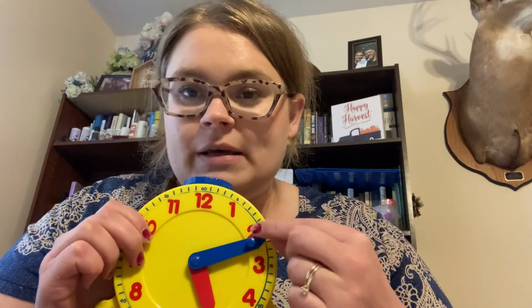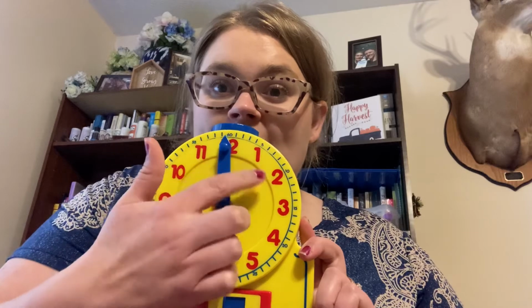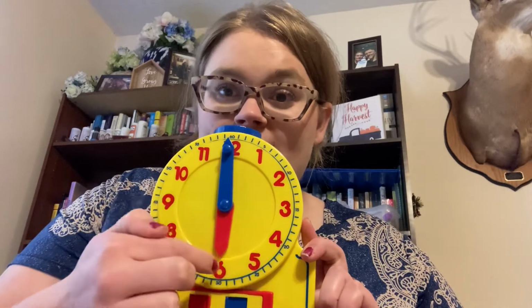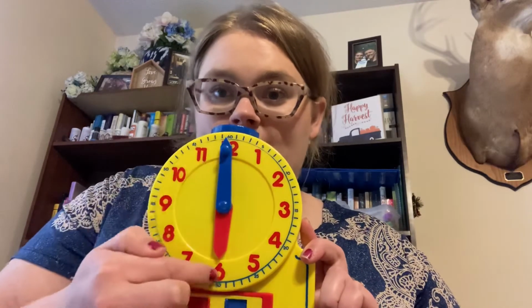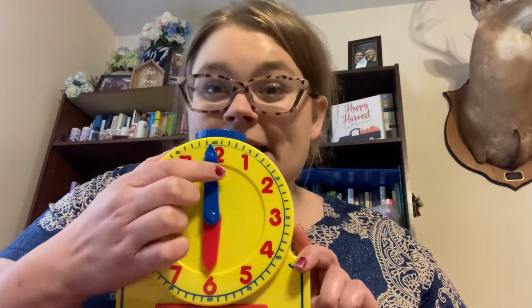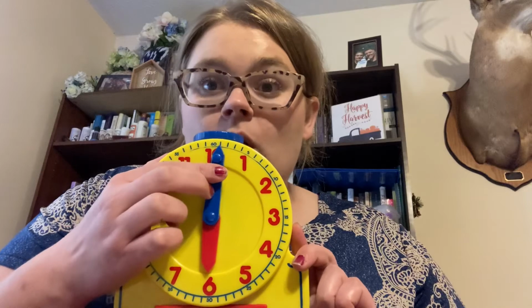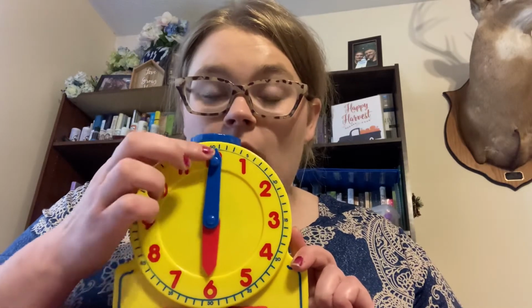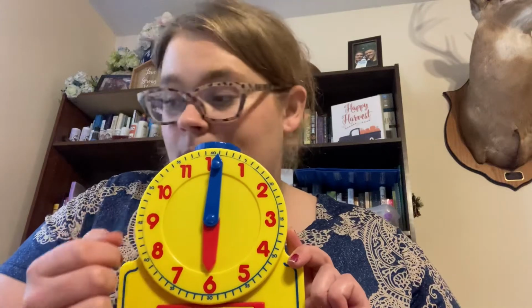So that's 5 minutes, then that's 5 more minutes, then 5 more minutes, then 5 more minutes, and so on all the way around the clock. There are 60 minutes total in an hour. So that's why it's 5, 10, 15, 20, 25, 30. That's halfway through 30. 35, 40, 45, 50, 55, 60. 60 minutes in an hour. Once it gets back up to this hour part, the hour hand will move to the next number.